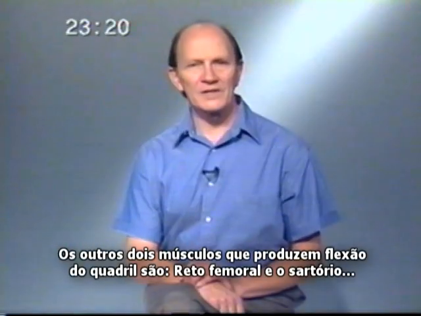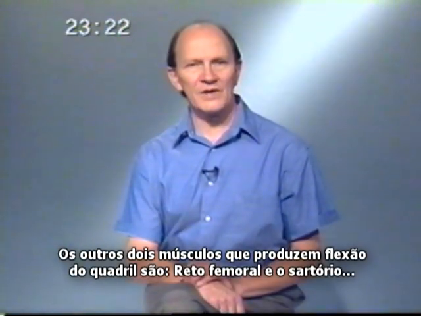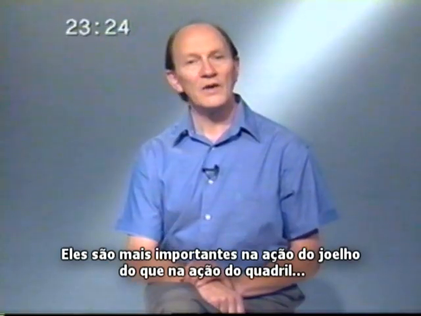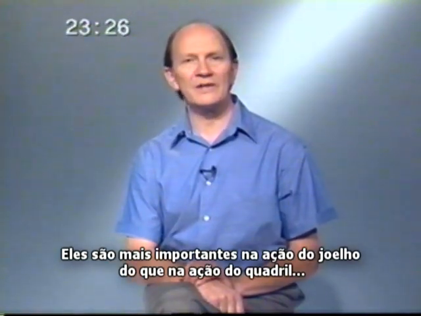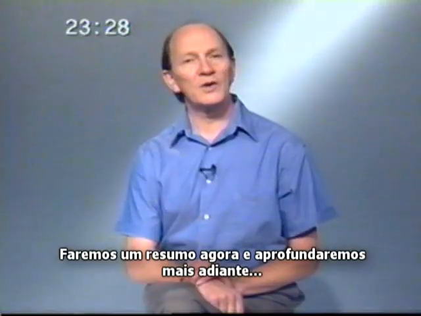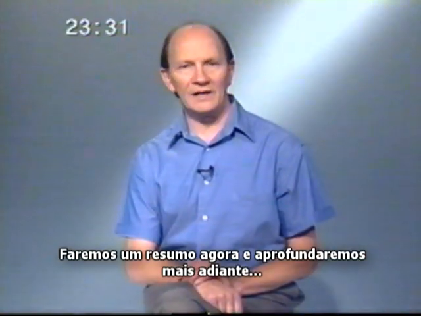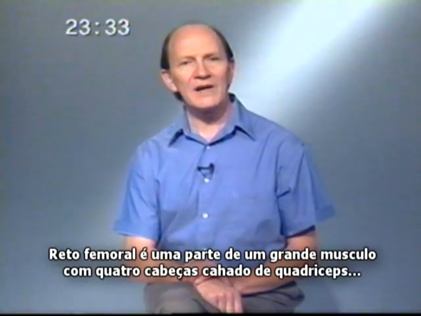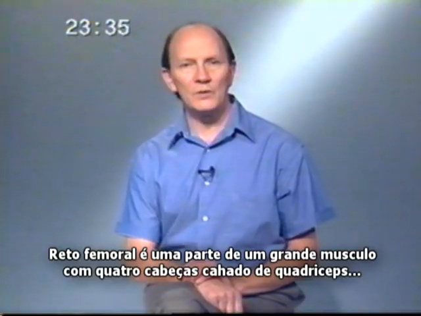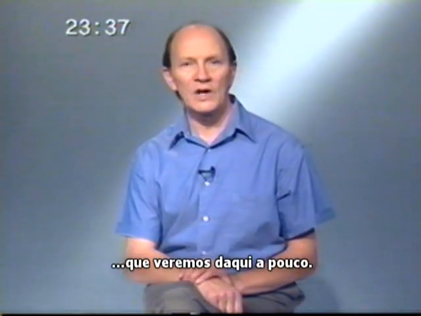The other two muscles which help in hip flexion are rectus femoris and sartorius. They're more important for their actions at the knee than for their actions at the hip. We'll look at them briefly here and in more detail in the next section. Rectus femoris is part of a huge muscle with 4 heads called quadriceps, which we'll see in a moment.